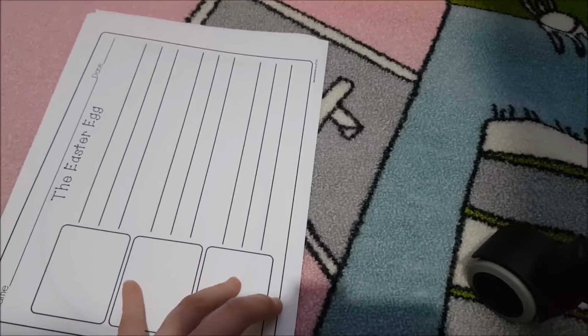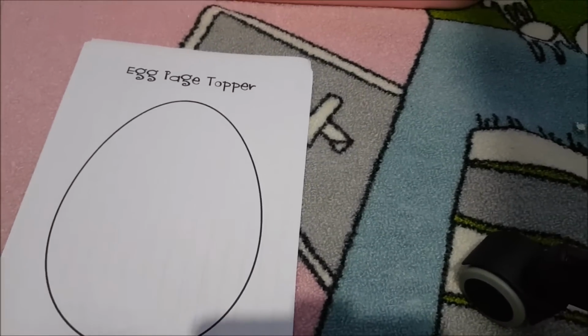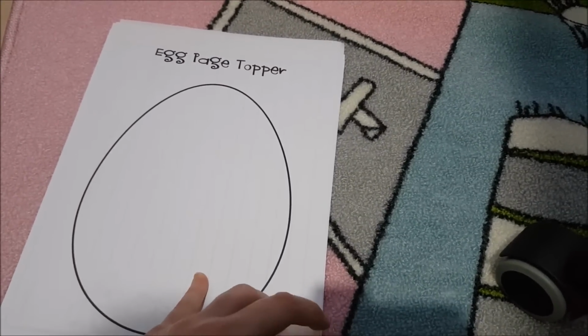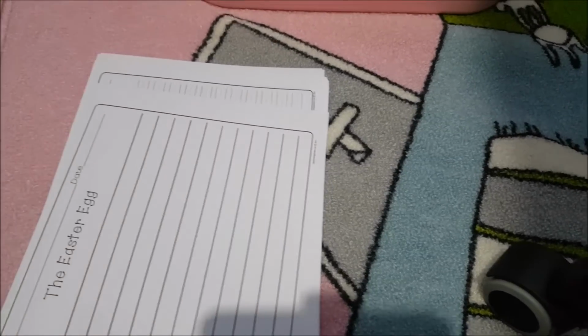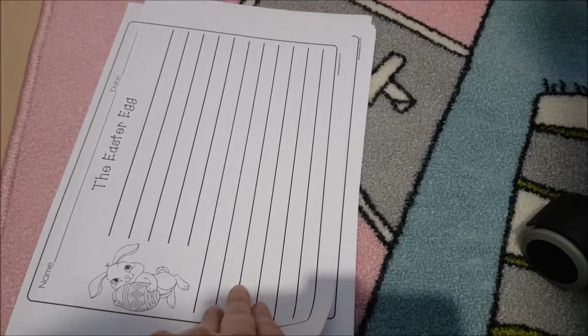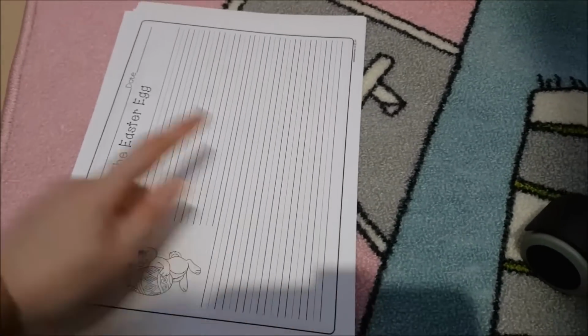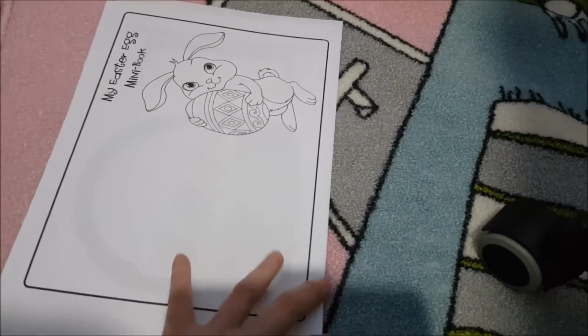And then this is a story template, so you've got like a cartoon style a little bit, but more writing. That's the egg that you stick on the top of it, depending on which paper you choose, to make a decorative piece that you could hang if you wanted to. Or then instead of using the cartoon style, you could use this template, or there's that template, and then you just pop the egg topper at the top and stick it on. I thought it was a really cute little craft.